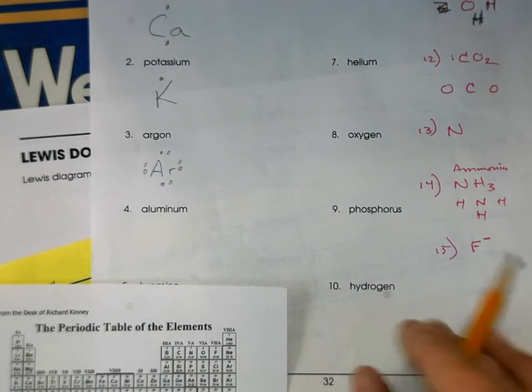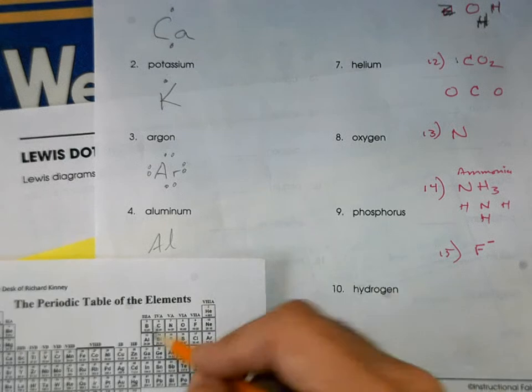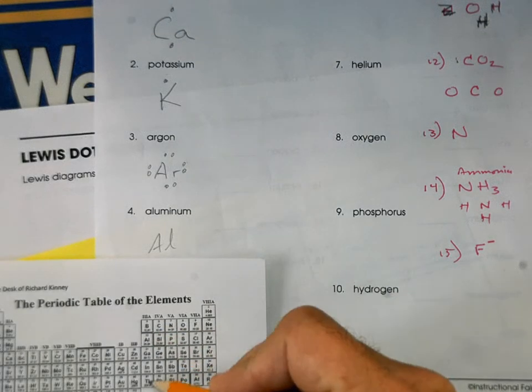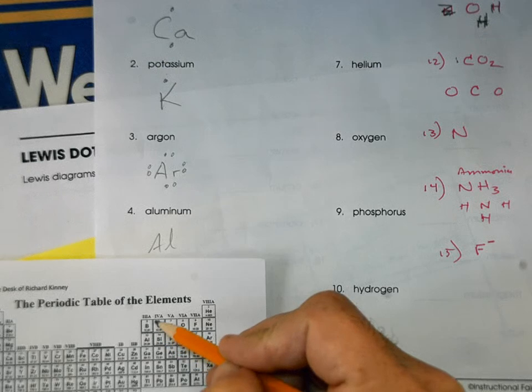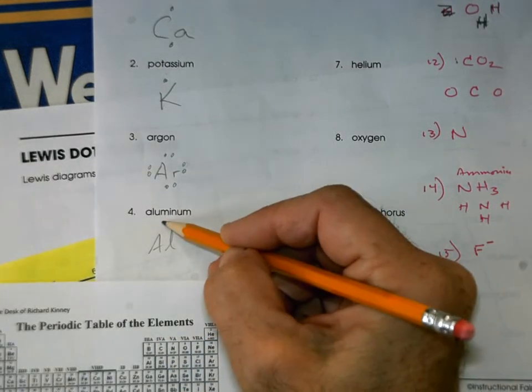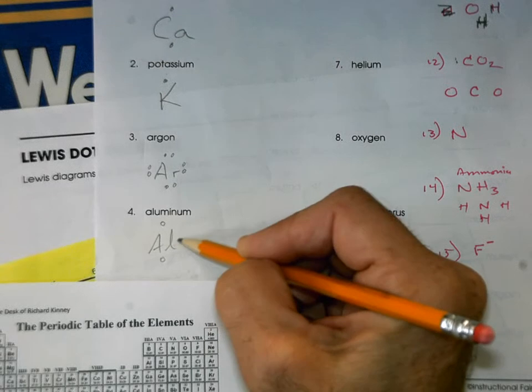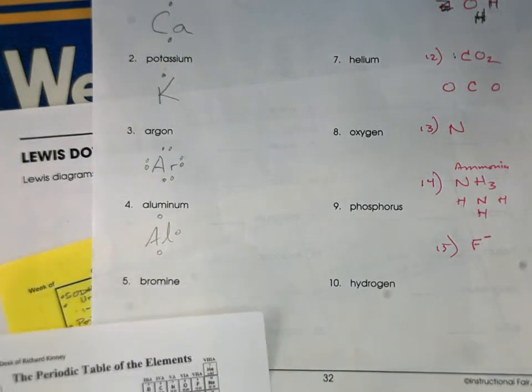Aluminum. What is its symbol? AL. Capital A, lowercase l. And what group is it in? I can't hear you. What group is it in? 13, or 3-teen as I like to call it, because 3-teen means it has 1, 2, 3 valence electrons, and there's the Lewis structure for aluminum.